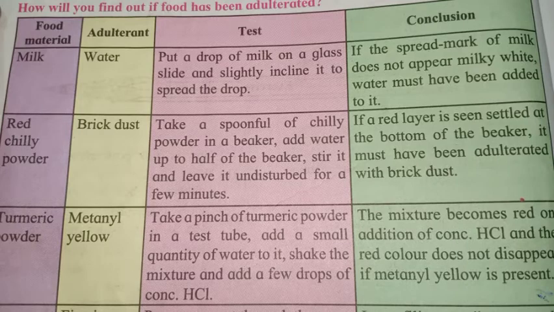Now the next experiment is red chili powder. In red chili powder, brick dust is added. What do you have to do for this? Take a spoonful of chili powder in a beaker, add water up to half of the beaker, stir it and leave it undisturbed for a few minutes. And what is the conclusion of this? If a red layer is seen settled at the bottom of the beaker, it must have been adulterated with brick dust.